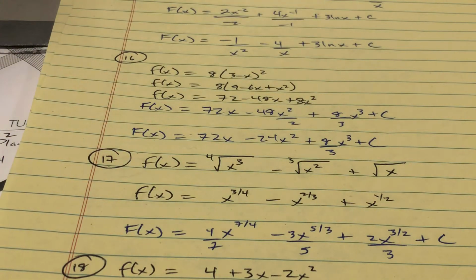And we are going here. What do we got? 10 more?